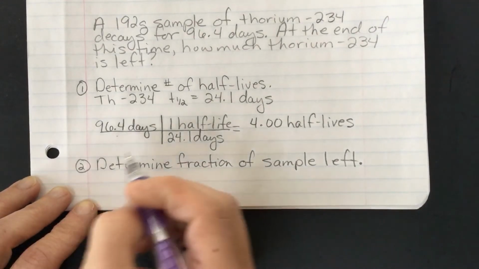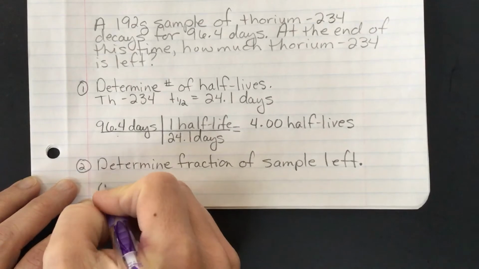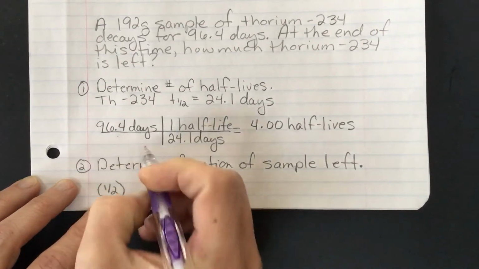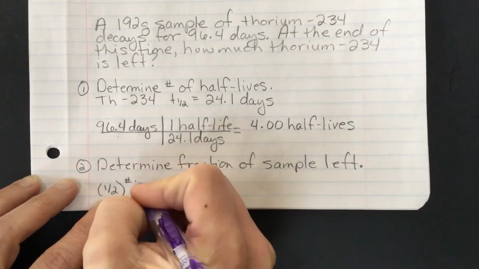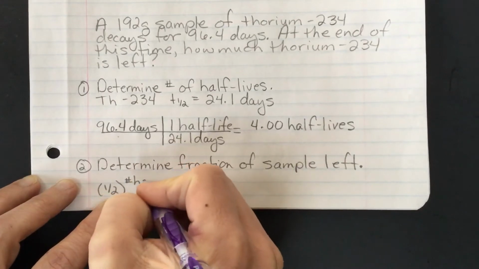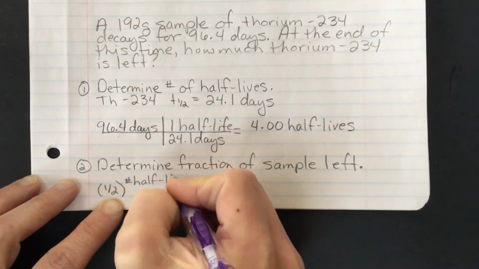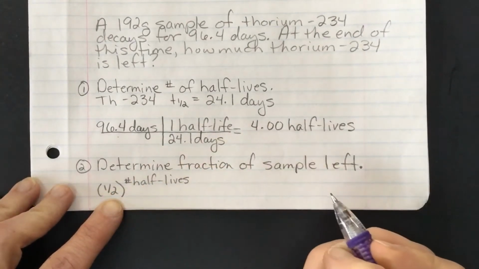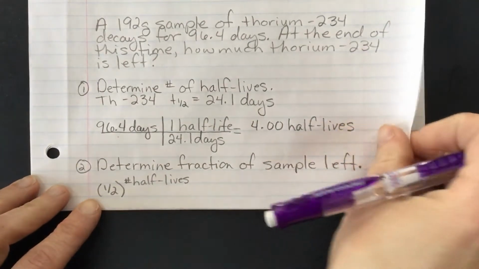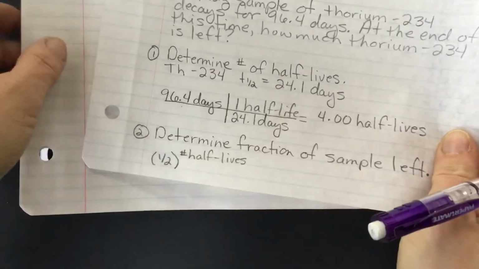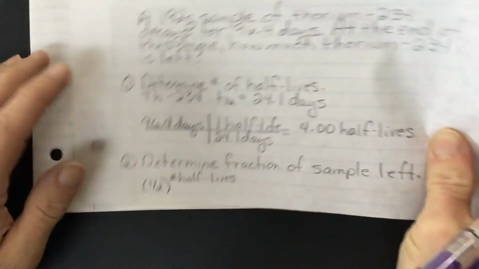And that is determined using the equation 1/2 raised to the number of half-lives. And I'm going to get a new sheet of paper here. I'll leave that there for a second so you can pause, okay? All right.